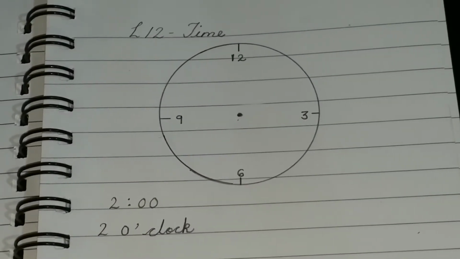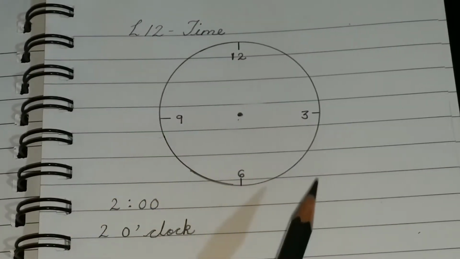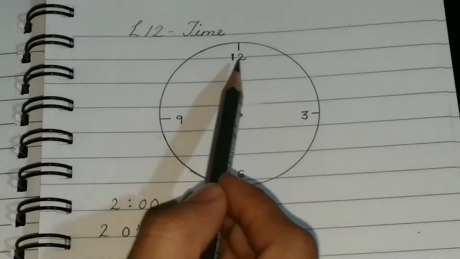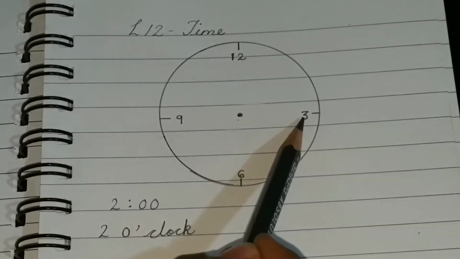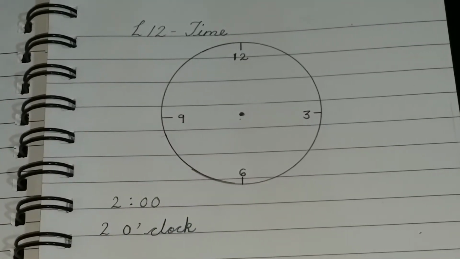Now children, in the next step, you have to write numbers like this in front of the lines which you have marked. Here you will write 12, over here 3, over here 6 and over here 9. Okay?